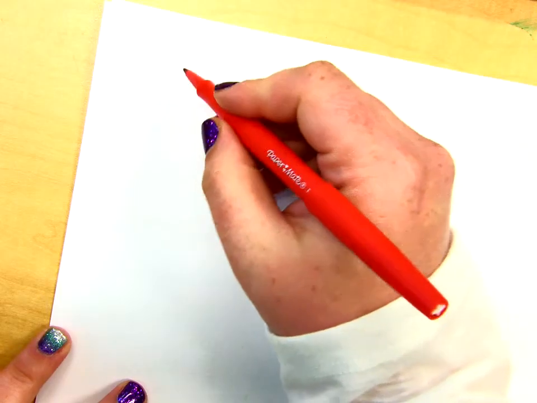We're going to recap the properties of exponents real quick. Most of them you know. You use them all the time. You probably just don't even realize that you do.